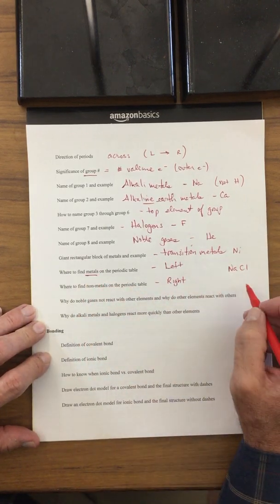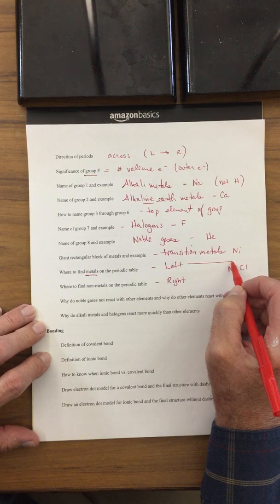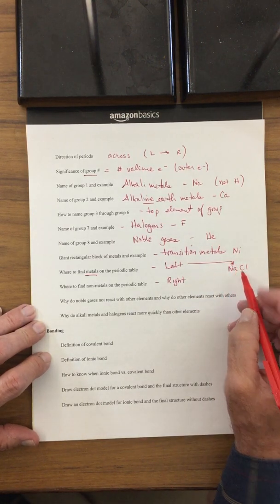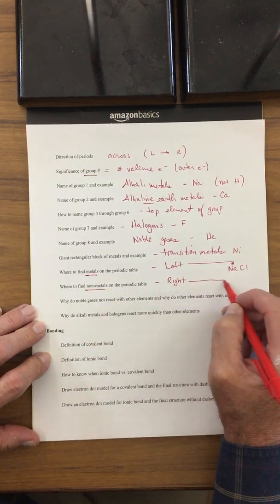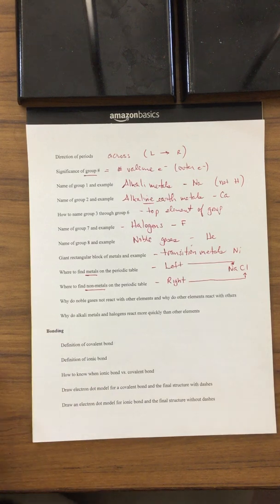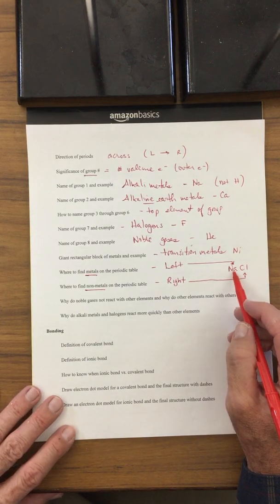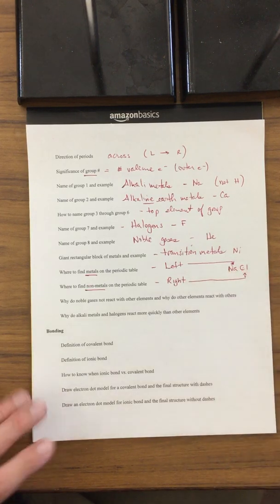Metals are found on the left, and in NaCl, Na is the metal. Notice how Na is on the left-hand side in the formula. Your nonmetals are found on the right-hand side, just like the chloride in sodium chloride is found on the right-hand side of the formula. Ionic compounds are particularly written that way. So if you can remember table salt as NaCl, it's a metal, nonmetal. Metals on the left, nonmetals on the right.